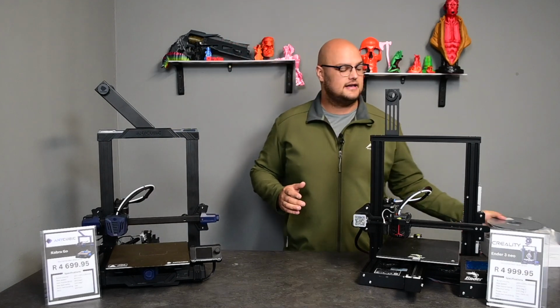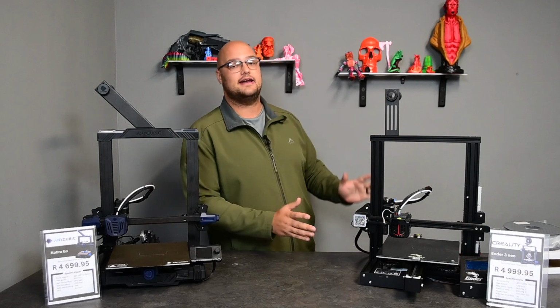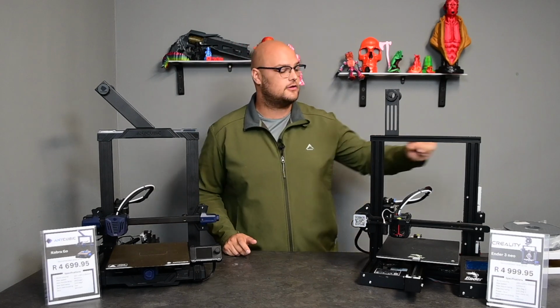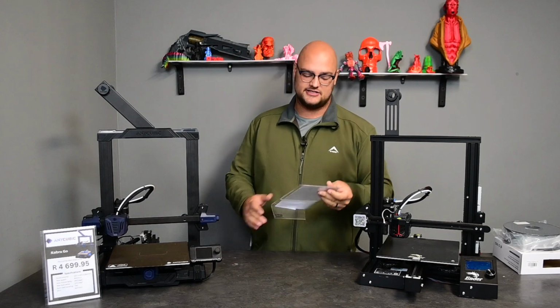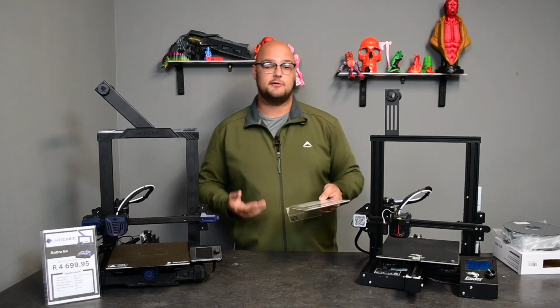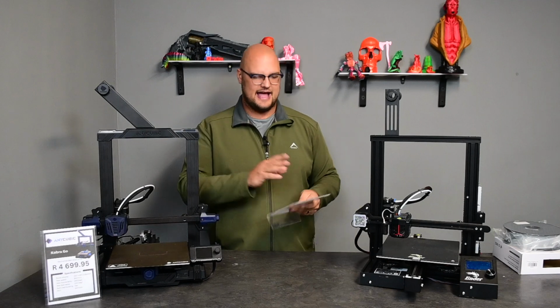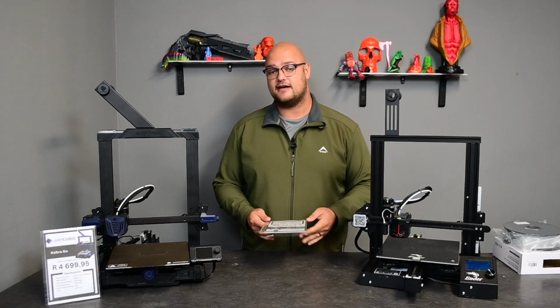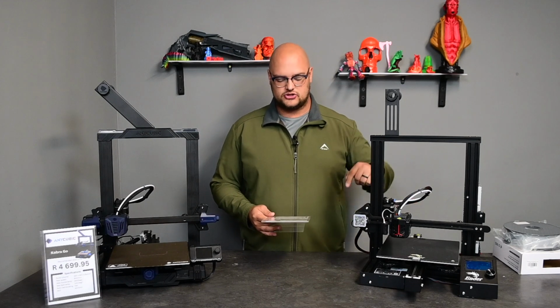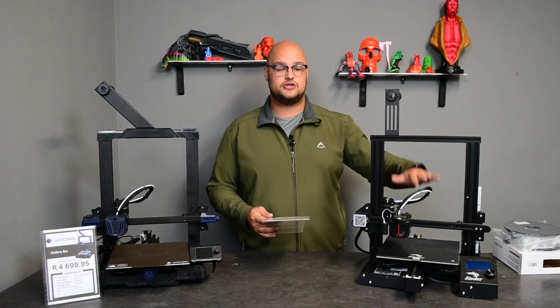First of all, let's go with the Creality Ender 3 Neo. Now if you look at our tag that we have in our shop front for all of our machines, we have some basic information here with the price, settings and specifications. So the price currently is 5,000 Rand. The build volume is 220 by 220 by 250.